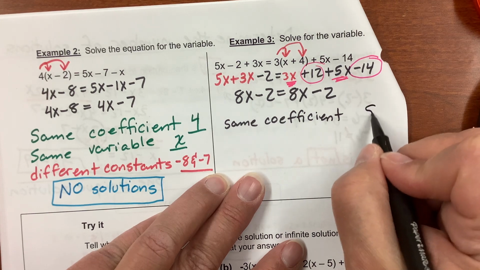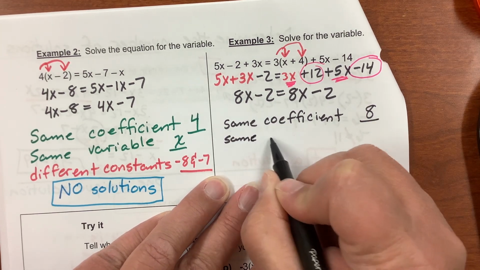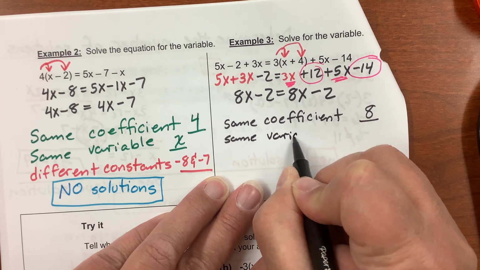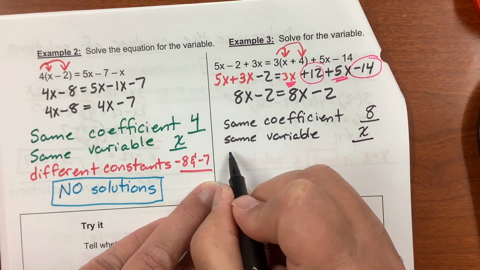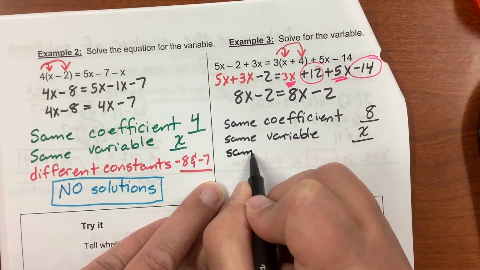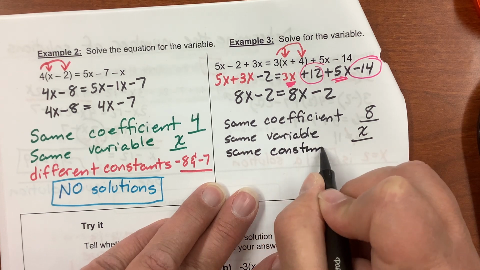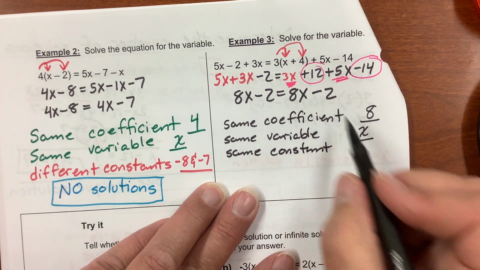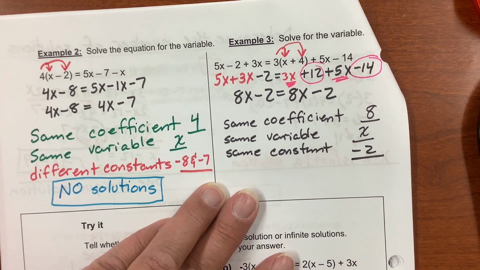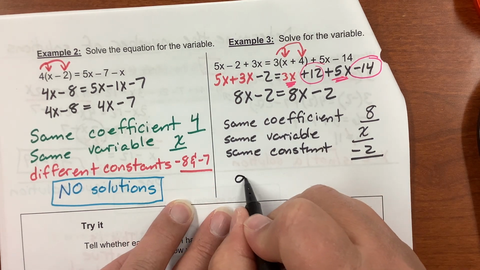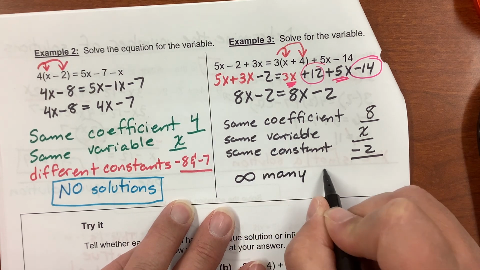And that's 8. Same variable. And that's x. And it also has the same constants: -2 and -2. So what does that mean? That means infinitely many solutions.